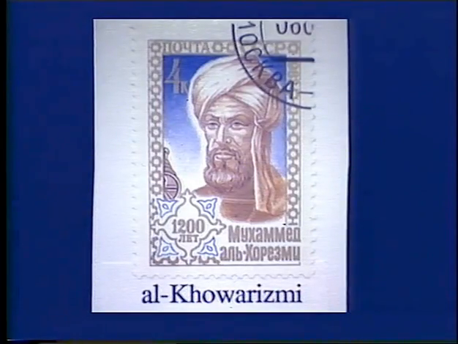By the way, Al-Khwarizmi, his name means the man from the region of what's now called Khwarizm in Soviet Uzbekistan. And this stamp that I have here was issued a couple of years ago in the Soviet Union to celebrate his 1200th anniversary. I was sent this by a mathematical friend of mine in Leningrad.